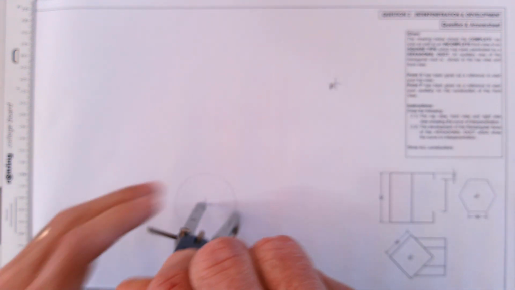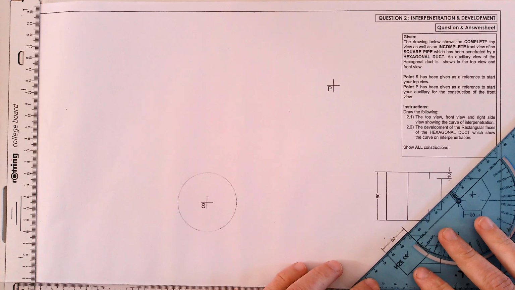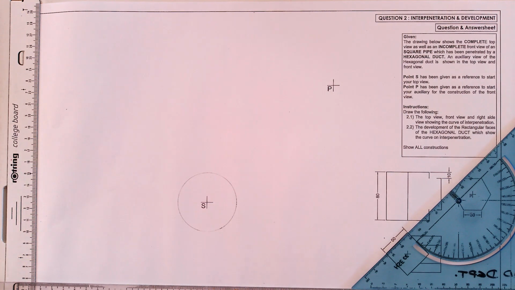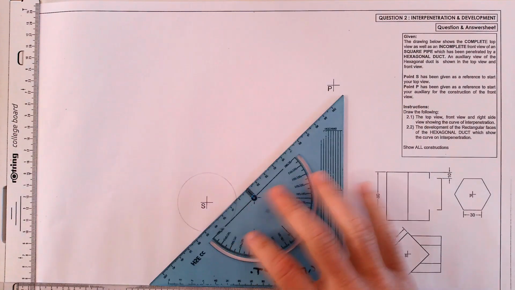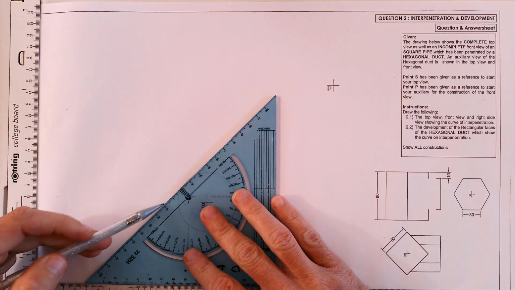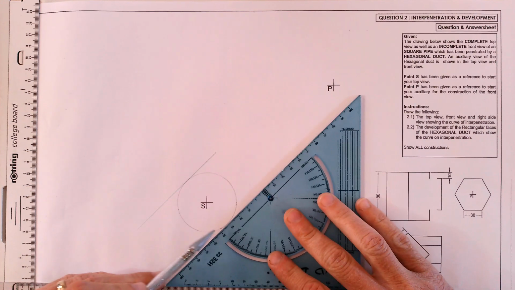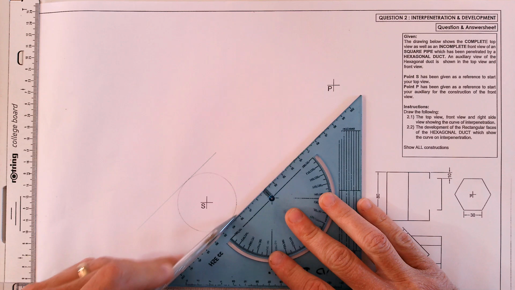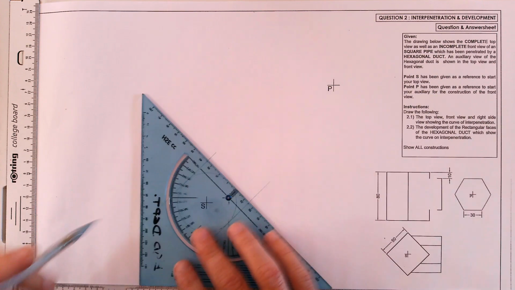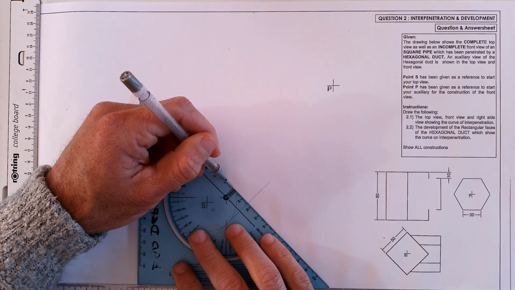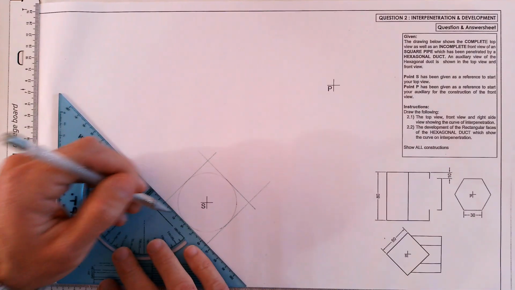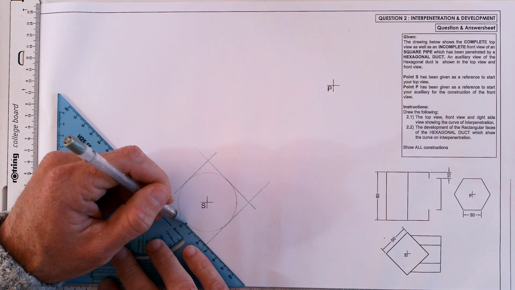Once I've scribed that in, I'm going to take my 45-degree set square, and as you'll see, we're going to be working with 45s to complete the square pipe. So I'm going to use green here, and I'm going to run tangentials, which means I'm going to run a line just touching the circumference of the circle, on the left and on the right. You'll see just touching. I'm going to do that this way as well, towards the left. Top and bottom, or left and right.